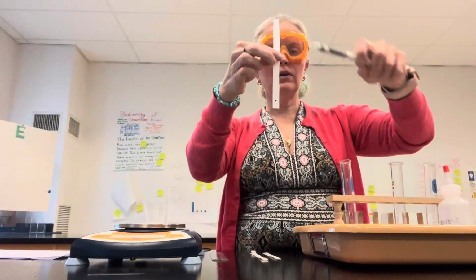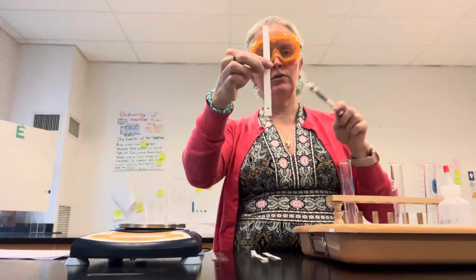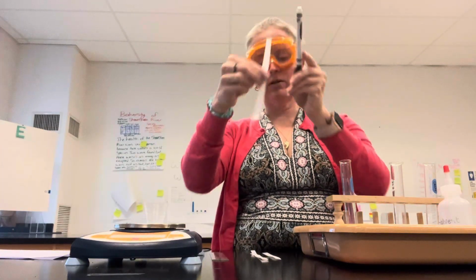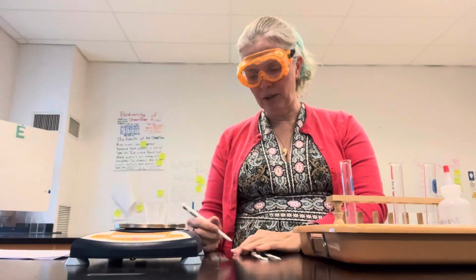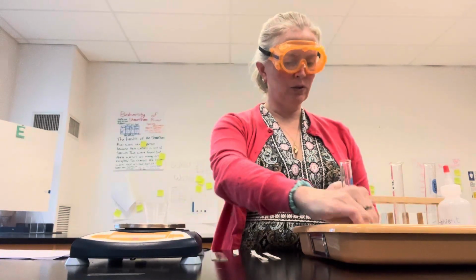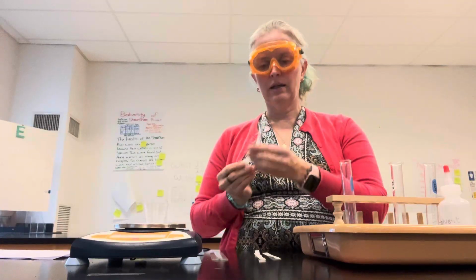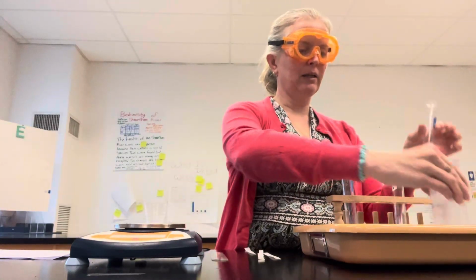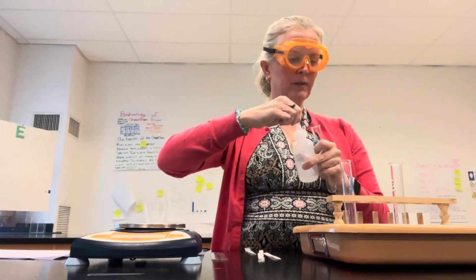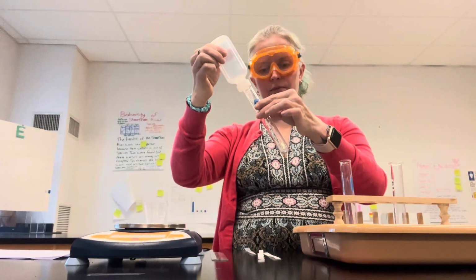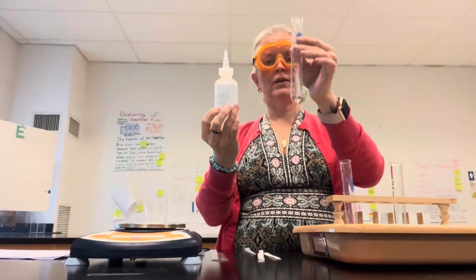And then I also want to make sure I know which marker was used for each one. You might put the marker next to the paper when it's being tested, or you might also put the initials of the marker at the top. I'm going to do that because the top of the paper shouldn't get wet, and so you should be able to see that letter afterwards. Then I'm going to add a little bit of my solvent to this test tube. That's why I'm wearing my safety glasses. You don't need very much.